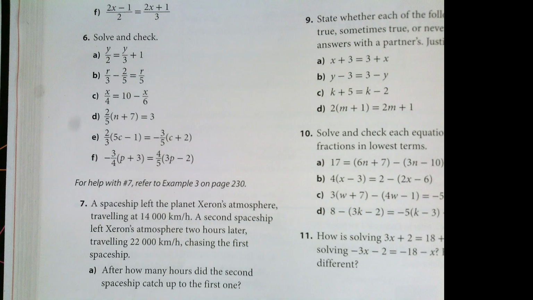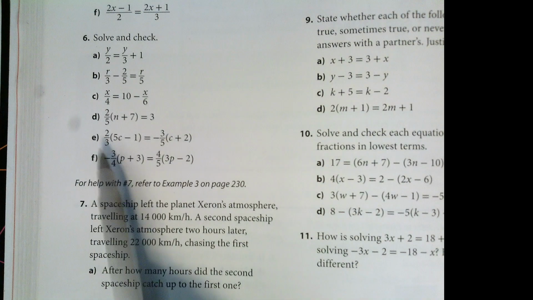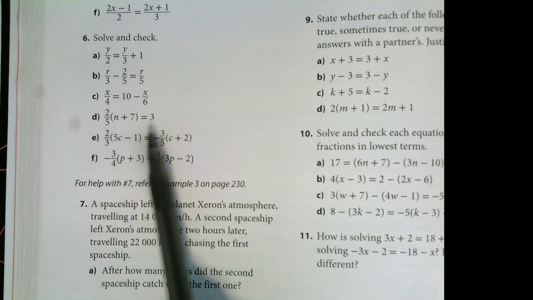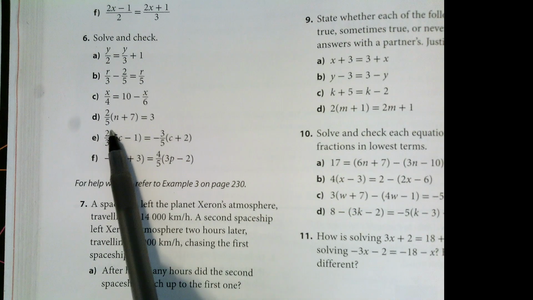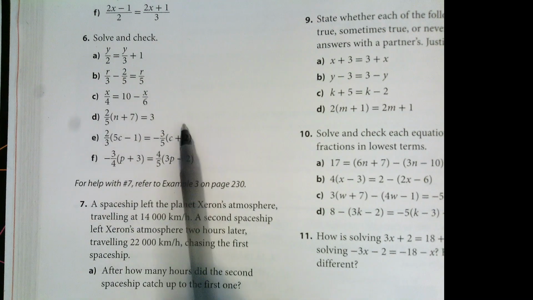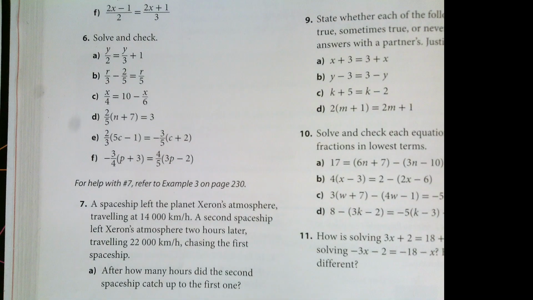Okay? And so, for example, up to question D, you have a bracket, right? So after you multiply both sides by the LCD, or in this case multiply by 5, then you open the bracket. Okay, so same idea.